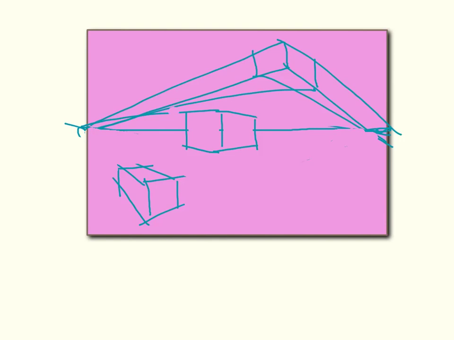I'll go ahead and get rid of any of the lines that I don't want. This line I'll get rid of. Inside here I'm going to get rid of the horizon line, but I think I'll leave it out here. There we go. Now I'm starting to see my 3 boxes nice and neat.